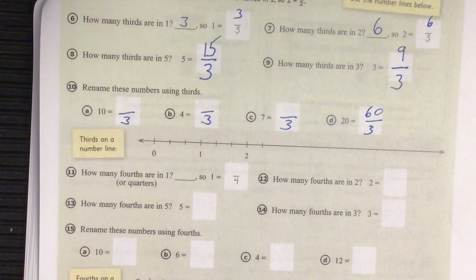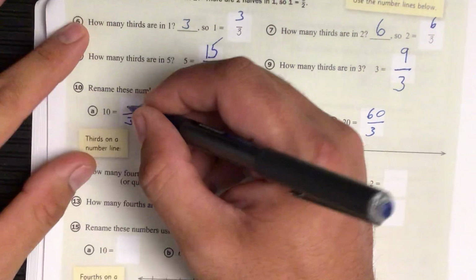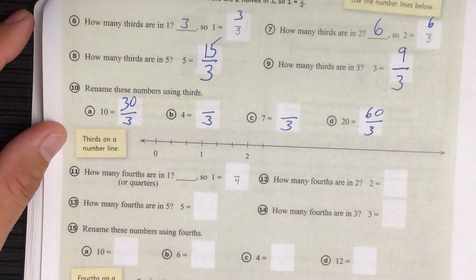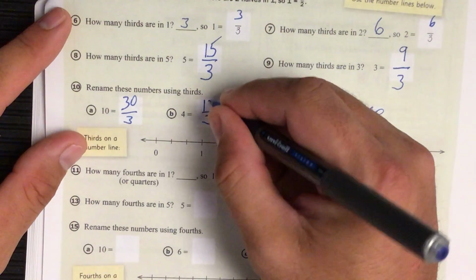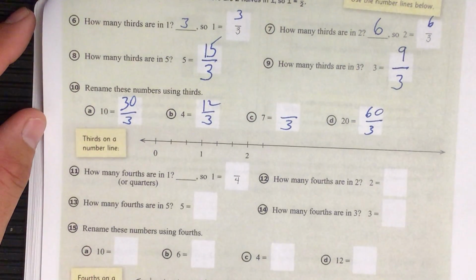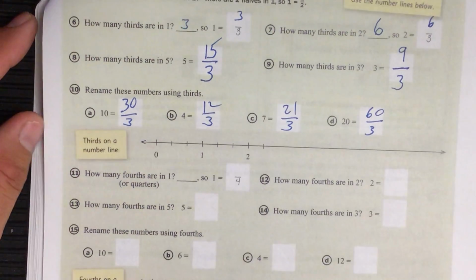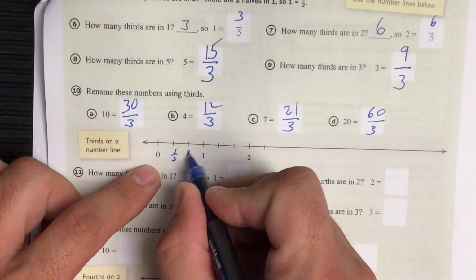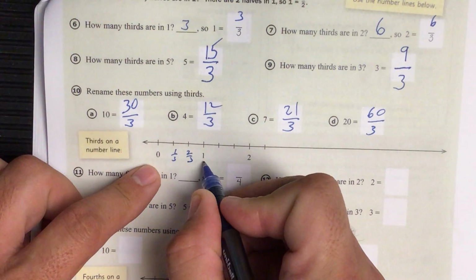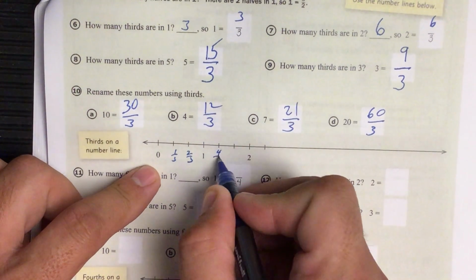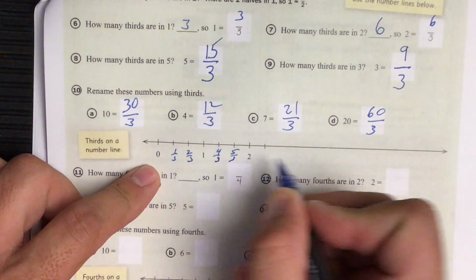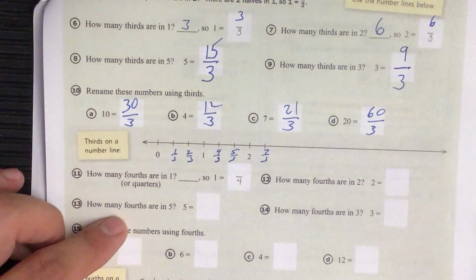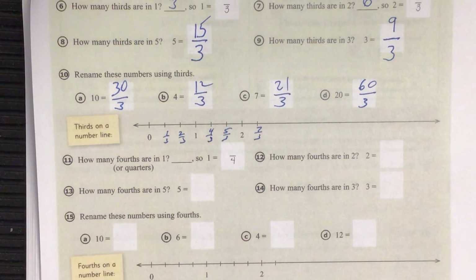Landon, got yours? 30. Maddie, got yours? 12. Wow. 12 divided by 3 is 4. Kira? 21. Very good. All right, remember thirds on a number line, right? 1/3, 2/3, 3/3, which is 1. 4/3, 5/3, 6/3, which is 2. 7/3, so on. All right, next one, you're going to fourths.